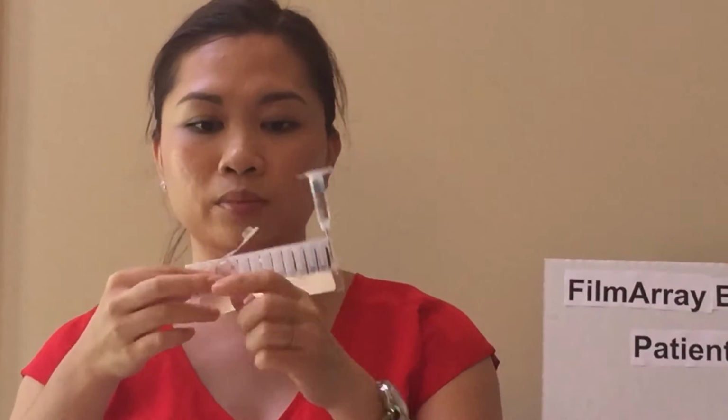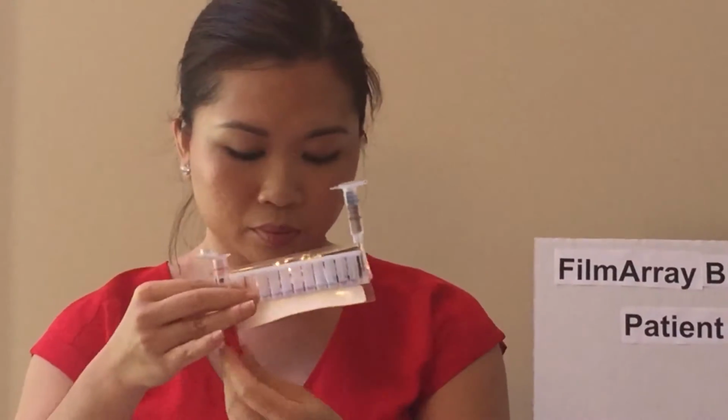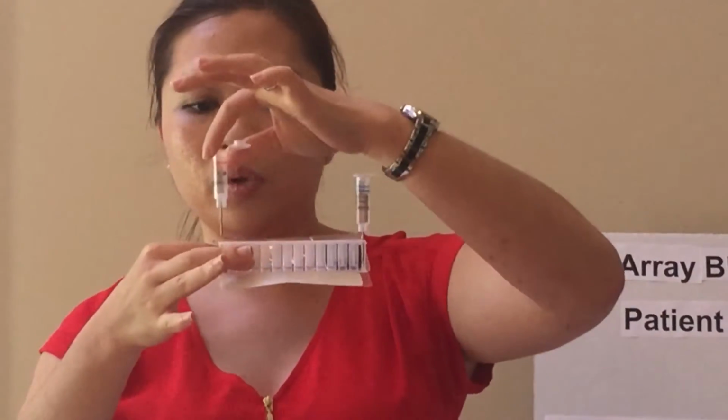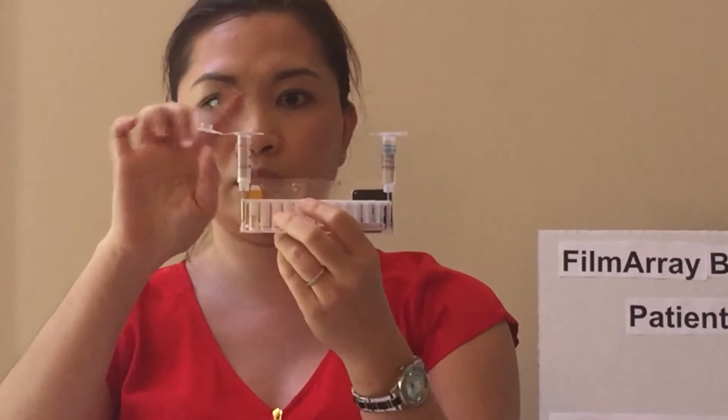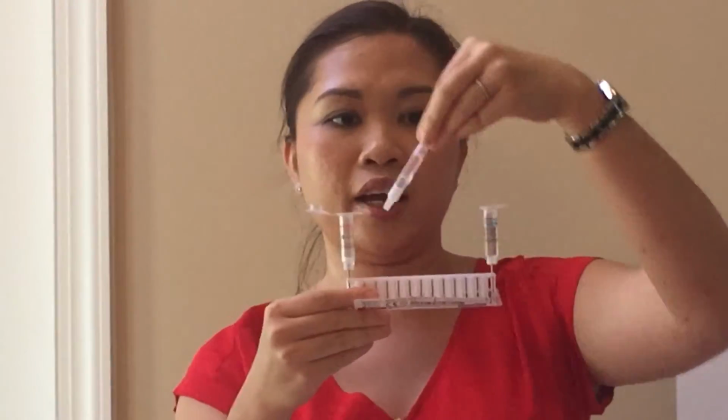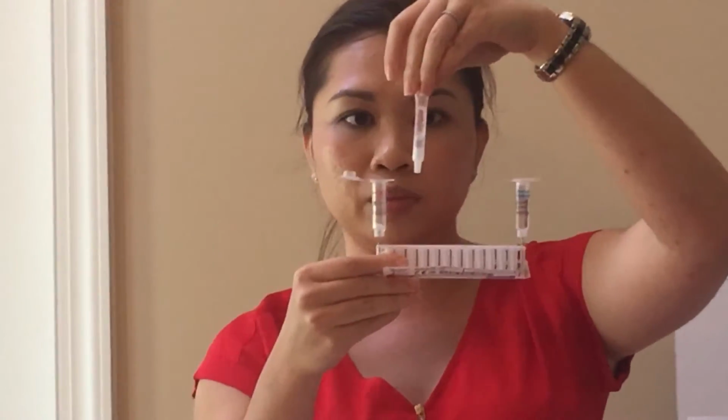Onto the red part, which is the sample mix part, you have something similar, a sample vial. I'm going to put this in here. Notice that this part is open. On the red part, which is the sample mix, you're going to have the sample buffer.